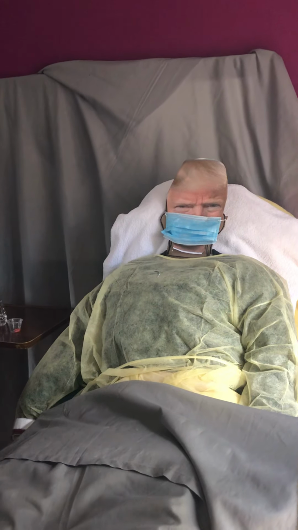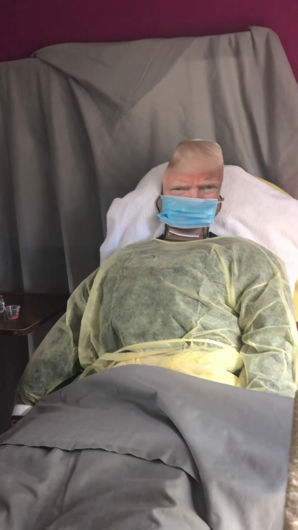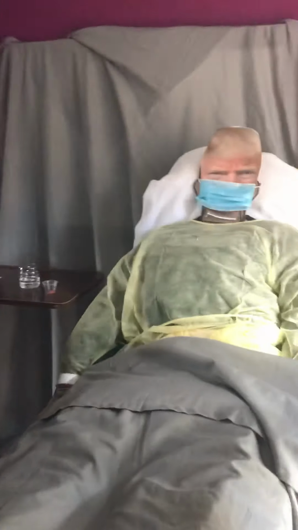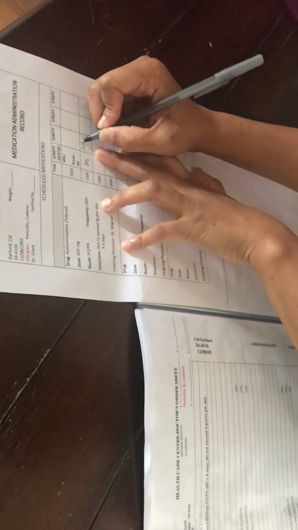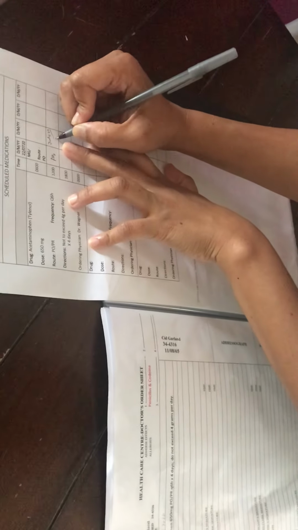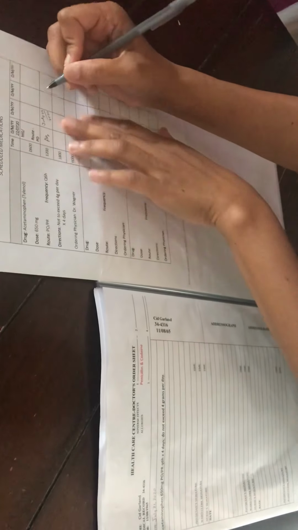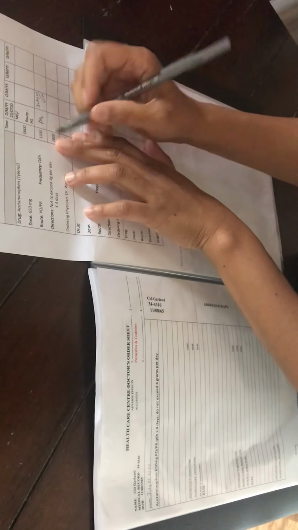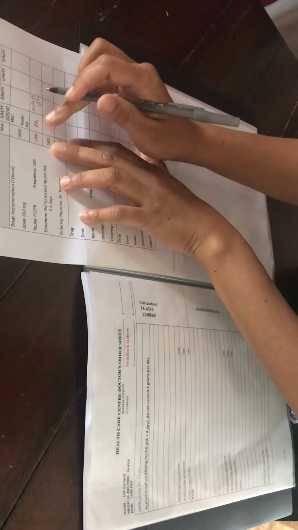And now I have to do hand hygiene, and I have to call the preceptor to sign the MAR, and I have to leave a space for the preceptor to co-sign for me, and the date and the time, July 23, 2020, and the time, 12 o'clock. So my preceptor will sign in this area.